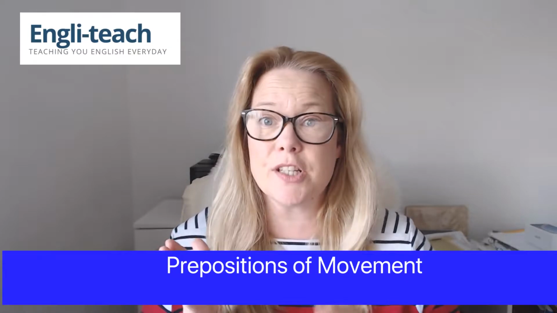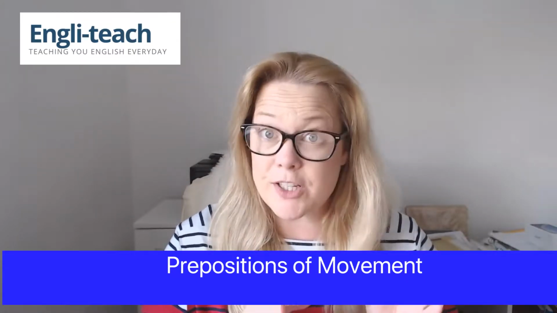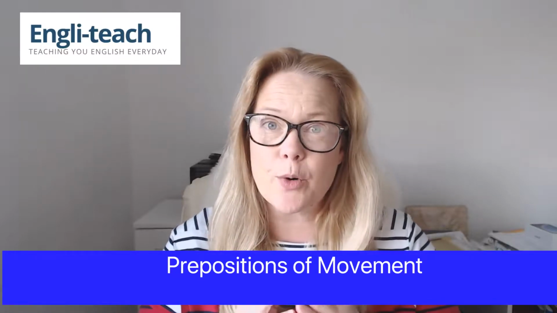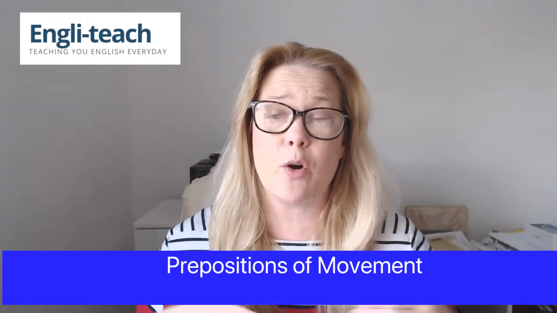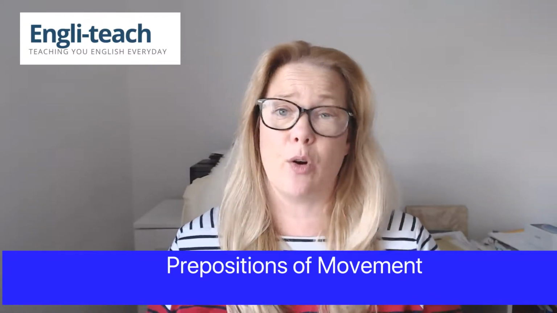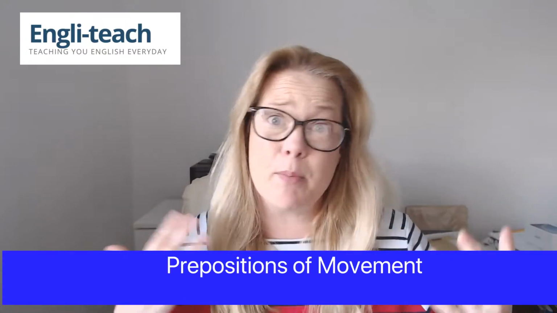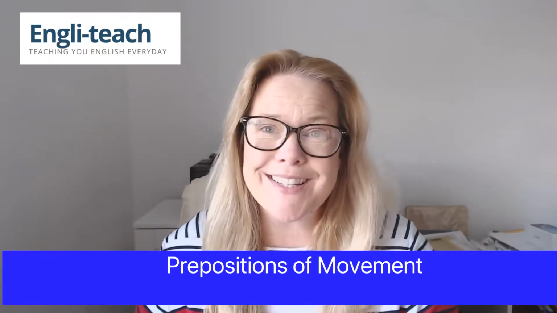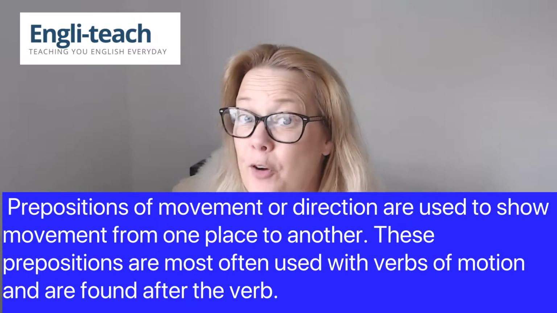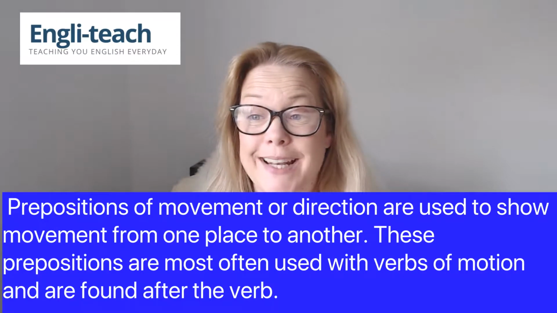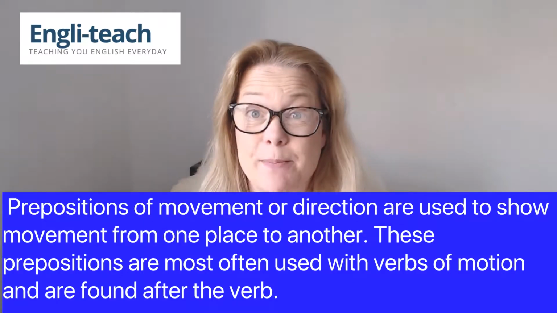Prepositions of movement are all about prepositional phrases where we're talking about something moving, either an object, a situation or a person moving, anything that is moving. We're going to look at some examples, but before we do, we're going to look at exactly what a preposition of movement is.